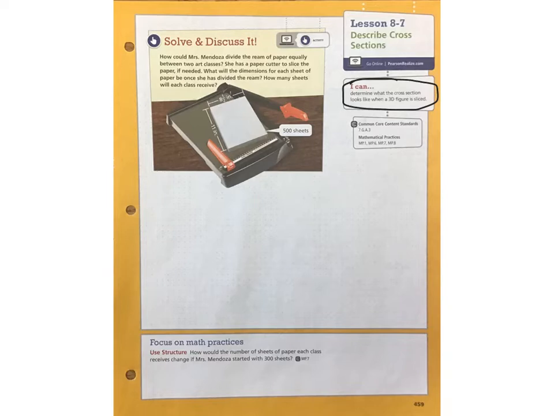How could Mrs. Mendoza divide the ream of paper equally between two art classes? She has a paper cutter to slice the paper if needed. What will the dimensions for each sheet of paper be once she has divided the ream? How many sheets will each class receive?